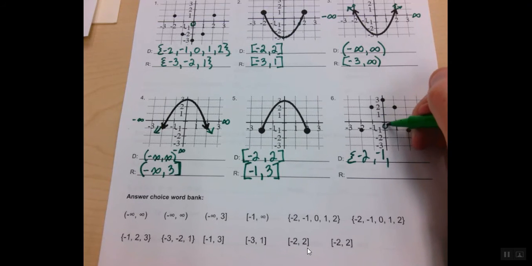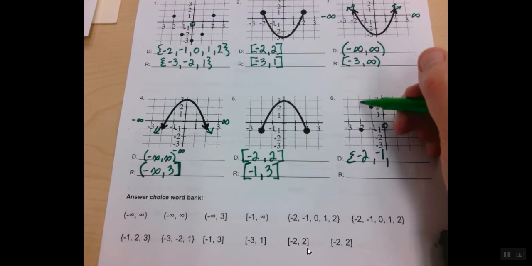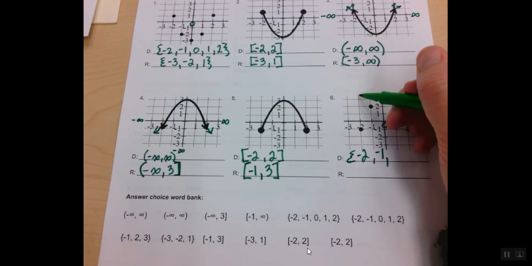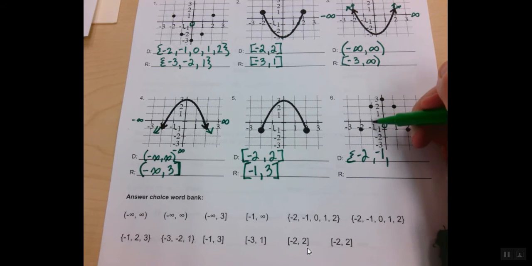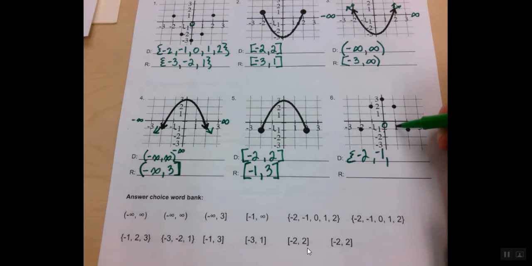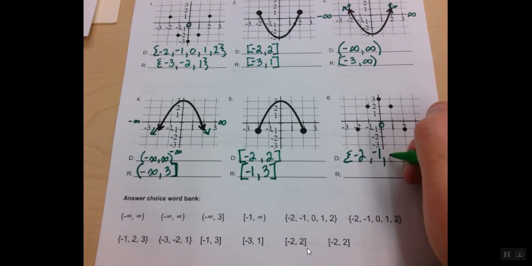And 0. So take a look how I'm looking at just the x-axis. This one's negative 2. If I look at the x-axis, this one is negative 1. This is 0. This one is what number on the x-axis? Good. And the last one? Good. So we're listing all of the x values of the points.